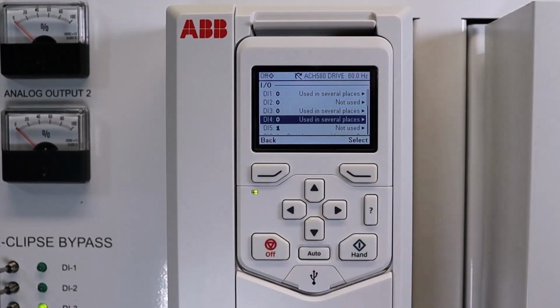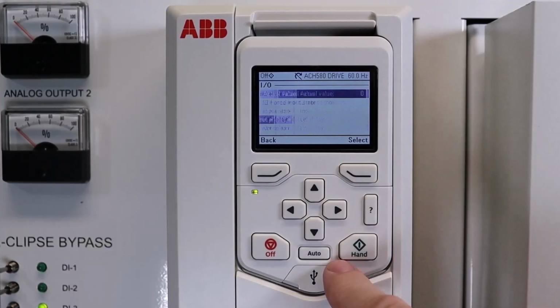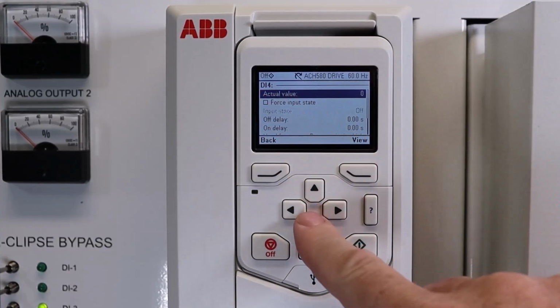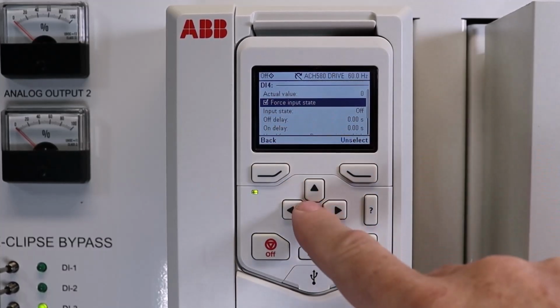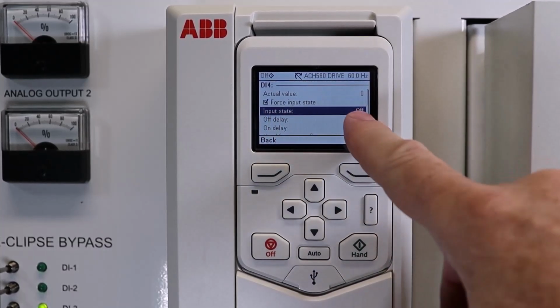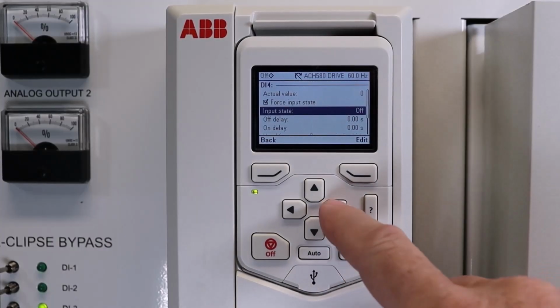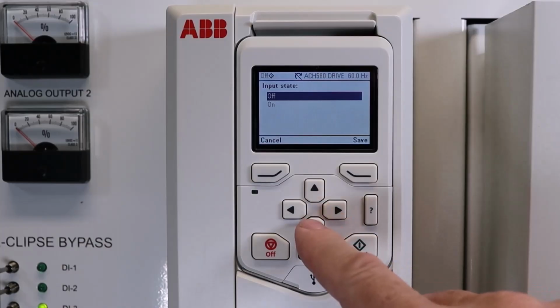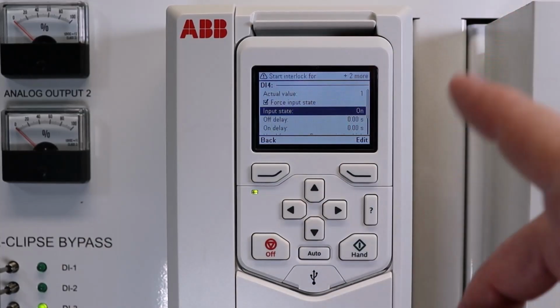Well, I want to verify if DI4 was high, would the fault go away? So I'm going to go to DI4, hit select. From there, I'm going to go to force the value. I want to force the input value state. Hit select, and then the input state, I want to force it to on. Right now it's currently off. So I'm going to hit right arrow, go to on, hit save, and now it's been forced on.